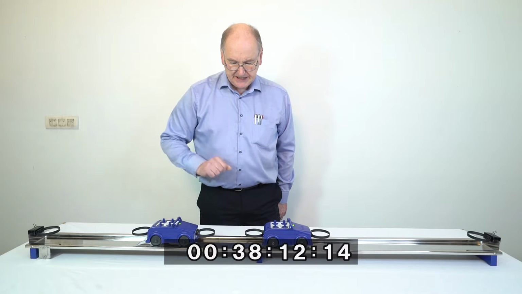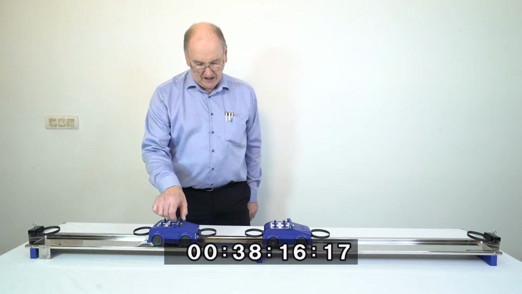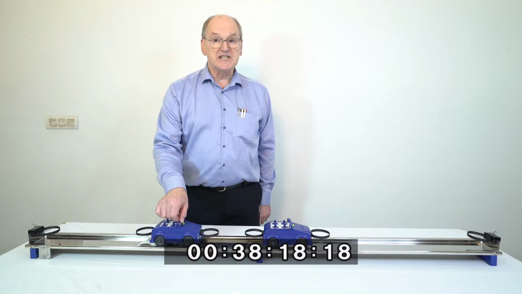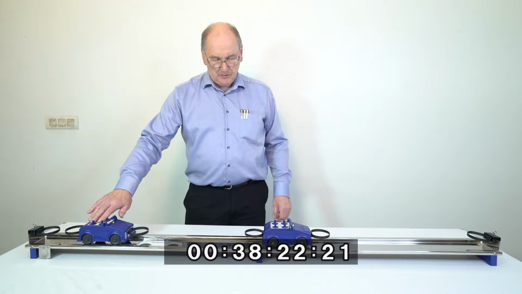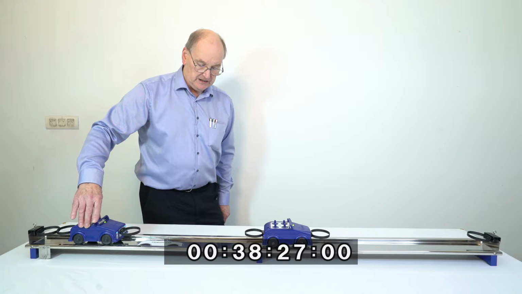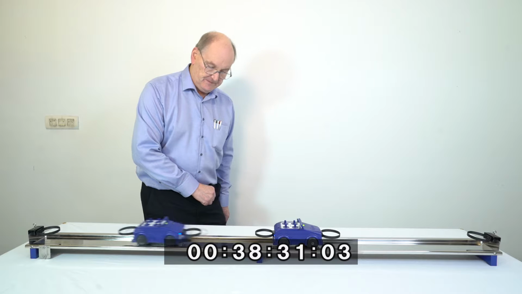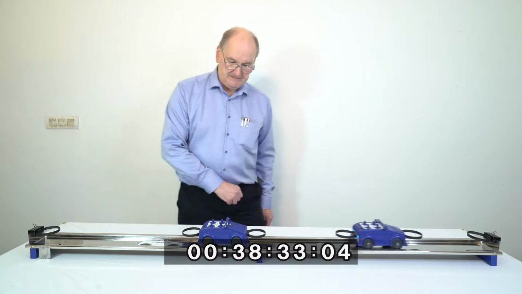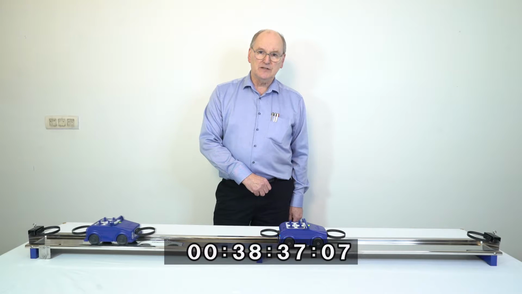The cars are connected to the Timing Pro software. The flashing LEDs become steady. Click on Start Stop to begin the experiment. Push the primary car so it collides with the secondary car. Now we need to look at the results.